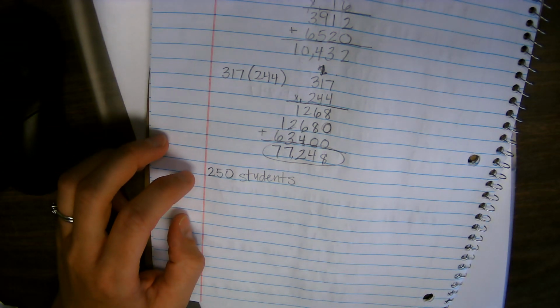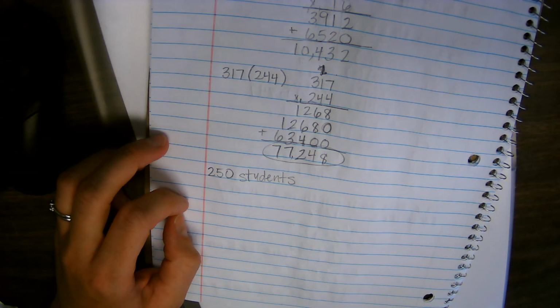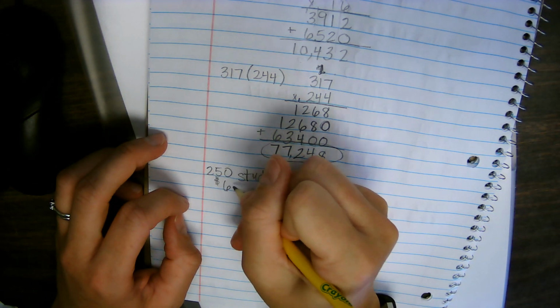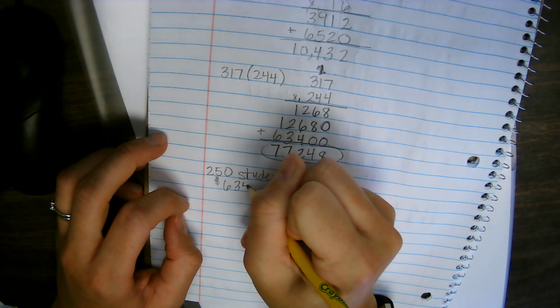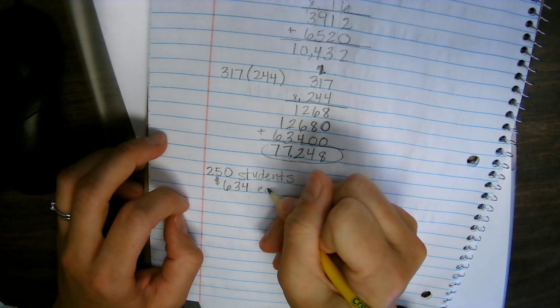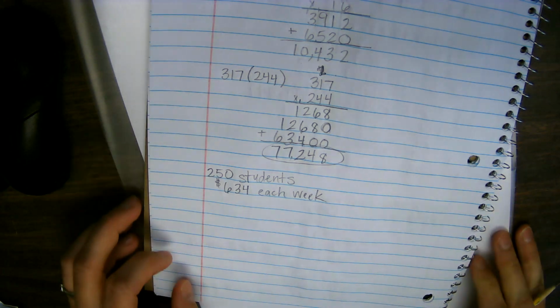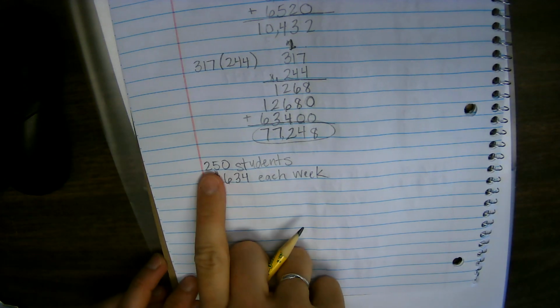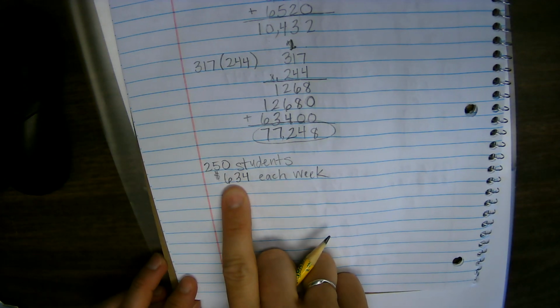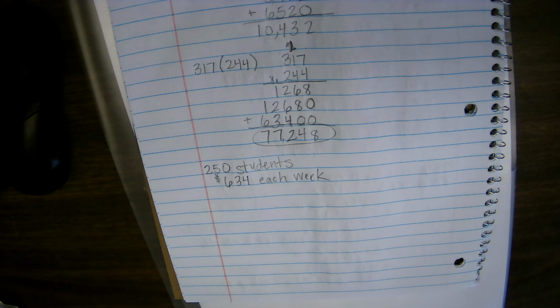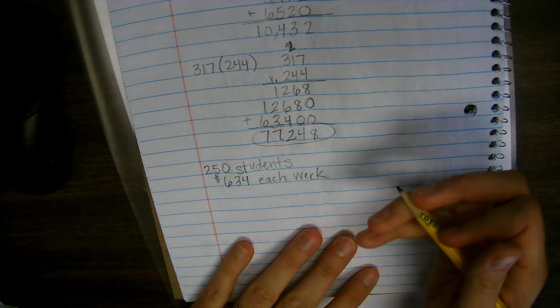or even, what if you need even more than that? What if you needed $634 each week? And I asked you how many you needed total. So you have to take the number of students and multiply it by how much each one of those students needs each week to figure out how much everyone needs total. Okay? So again, we're finding the product.